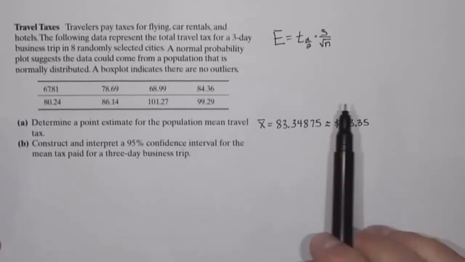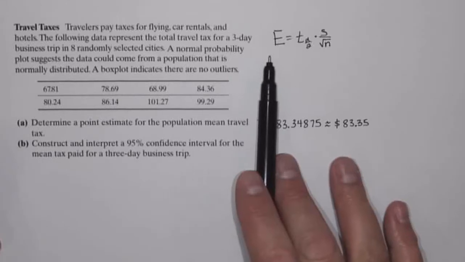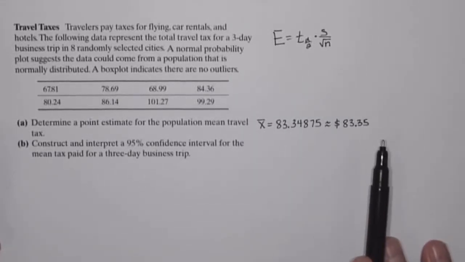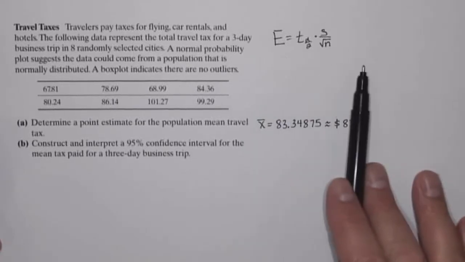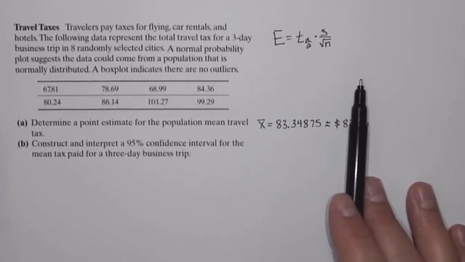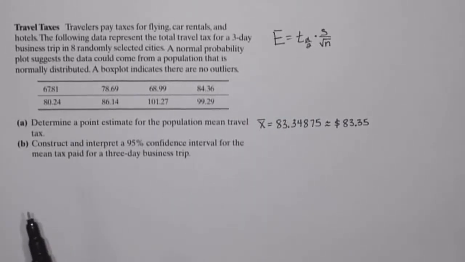One, I'm going to do it by hand now that I know my point estimate. I'm going to do the rest of the confidence interval by hand to demonstrate that. Then I'm going to show you how we could do this directly with the calculator. And then I'm also going to show you how we could do this in StatCrunch. So I'm going to show you 3 ways to do Part B. You don't have to do it 3 ways as a general rule. You can pick the one that you prefer.